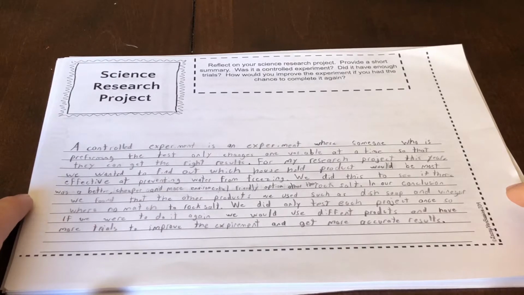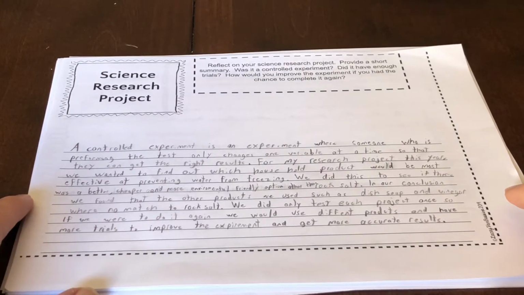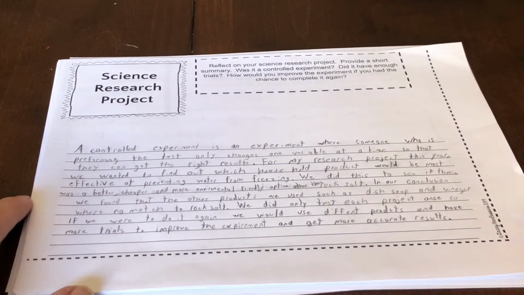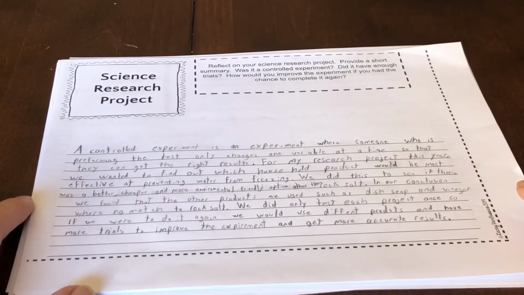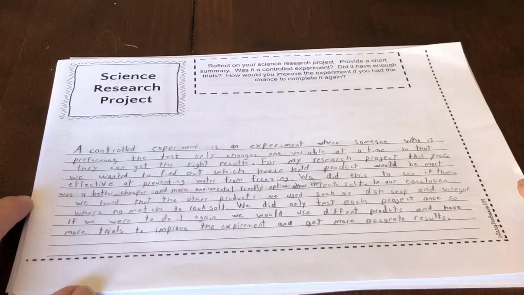than rock salt. In our conclusion, we found that the other products we used, such as dish soap and vinegar, were no match to the rock salt. We did only test each product once, so if we were to do it again, we would use different products and have more trials to improve the experiment and get more accurate results.